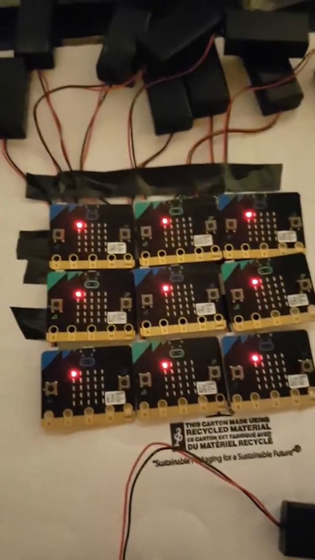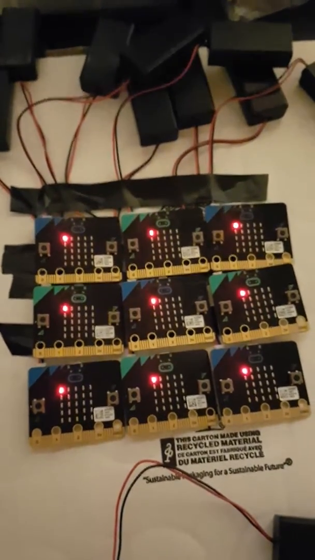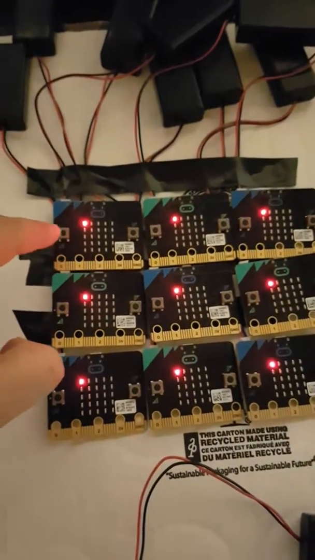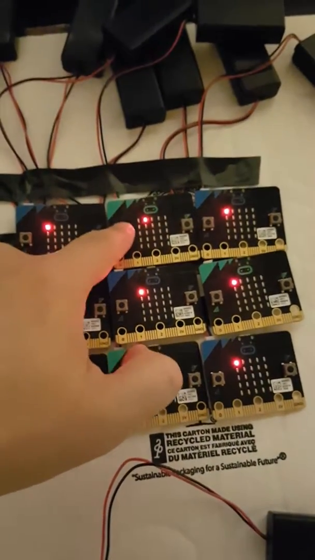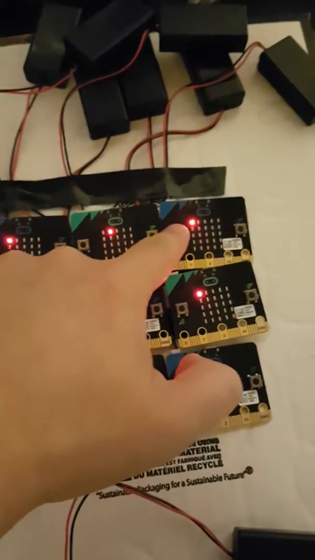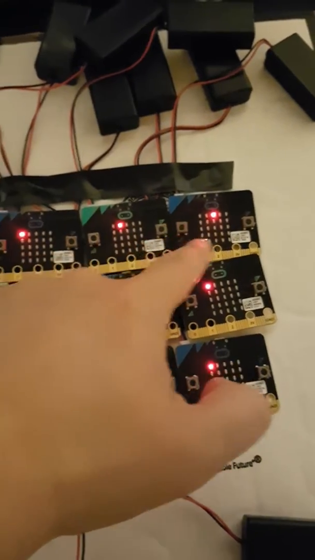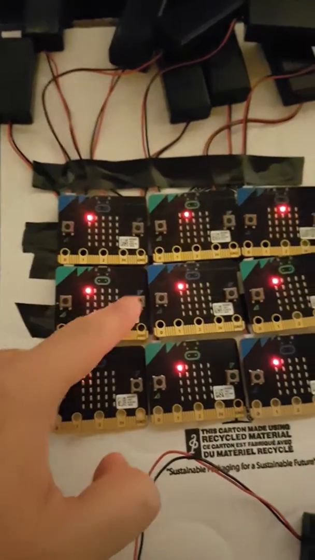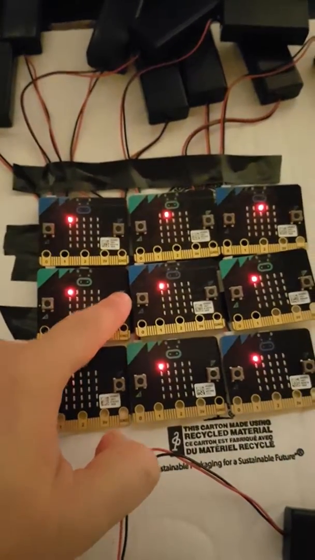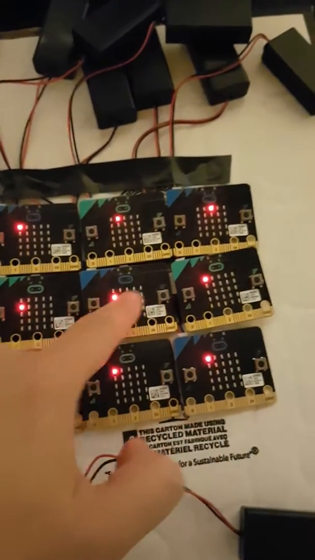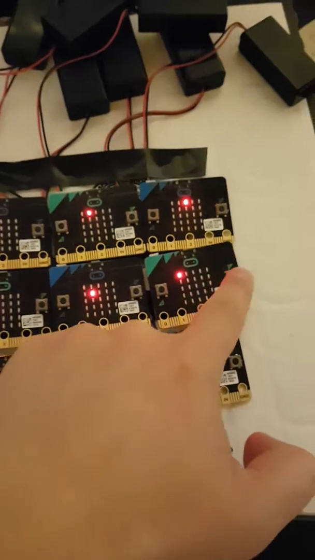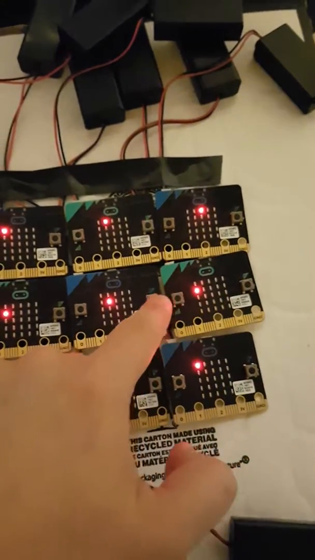Right now they're all showing 0, 0. So this guy is on 0, 0. However, this guy is on 0, 1, so I'm going to change him to 0, 1. Same thing with this guy, he's on 0, 2. Now here, they're on the second row, so they're on 1, and this guy's 1, 0. This guy is 1, 2. This guy is 1, 3.